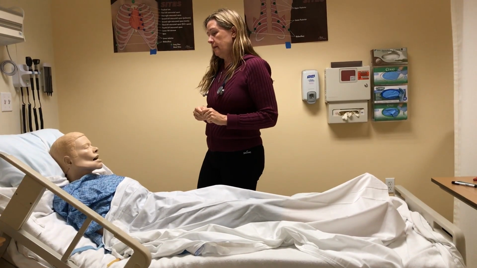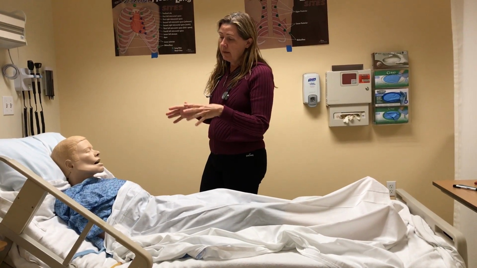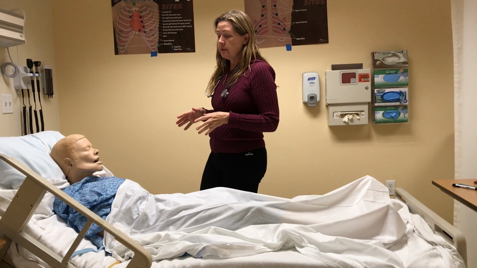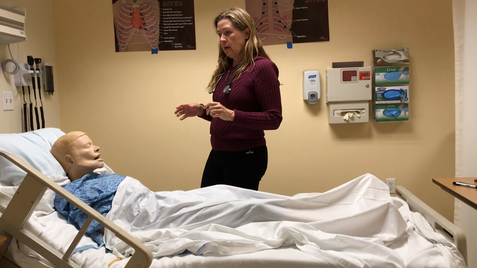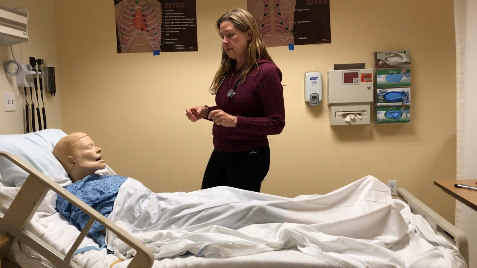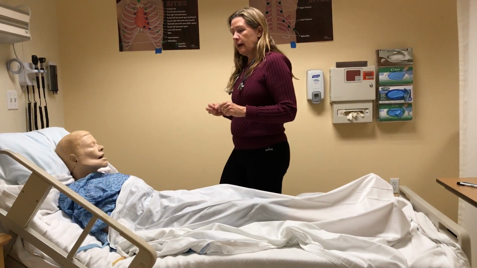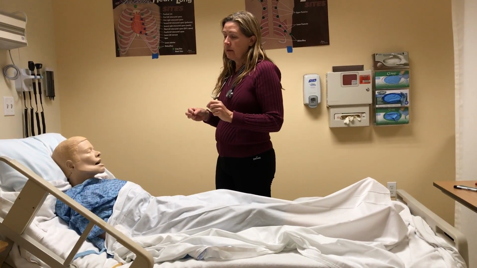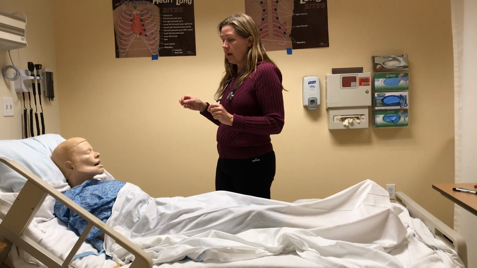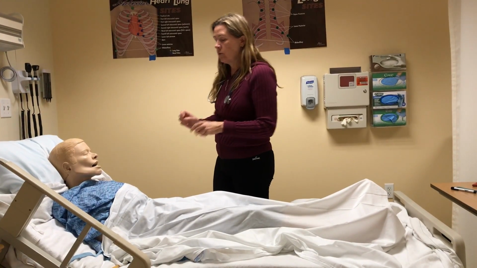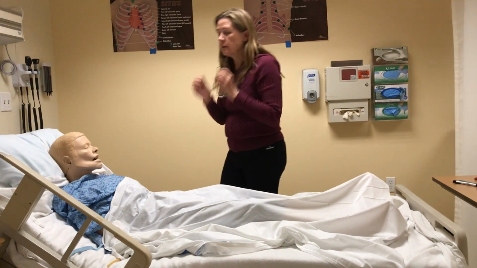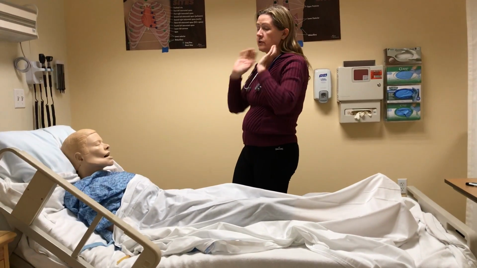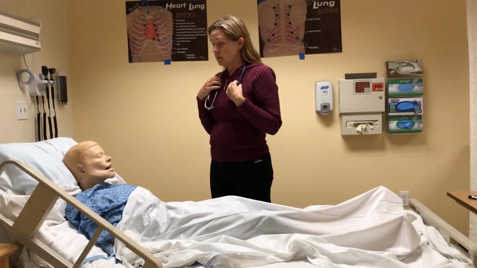I'm looking at the face, I'm looking at the eyes, eyebrows, eyelids. Is there any swelling in the eyelids? Are the pupils equal in size? Are they aligned, or is one in the center and one to the left, right, up or down? I will check the conjunctiva to see if it's pink and shiny, because I can check for anemia right here, or if it's red and swollen.